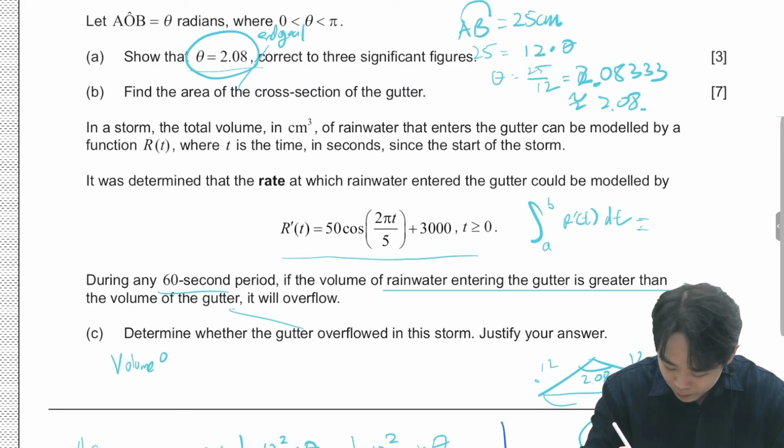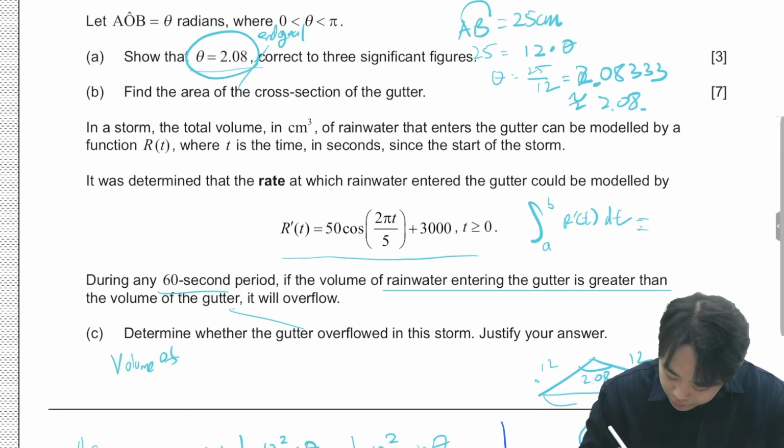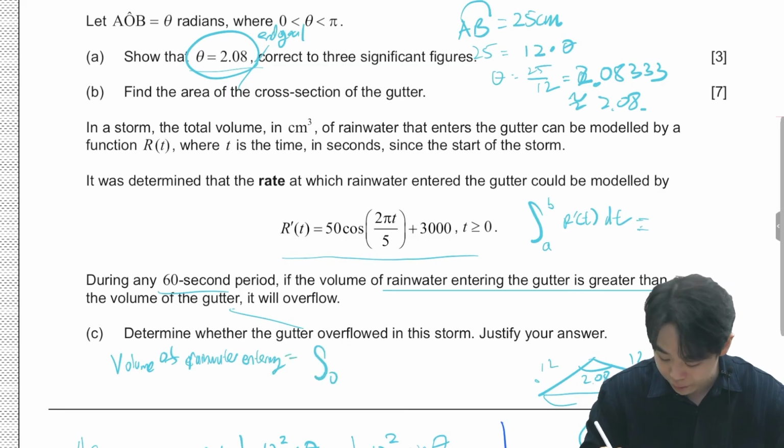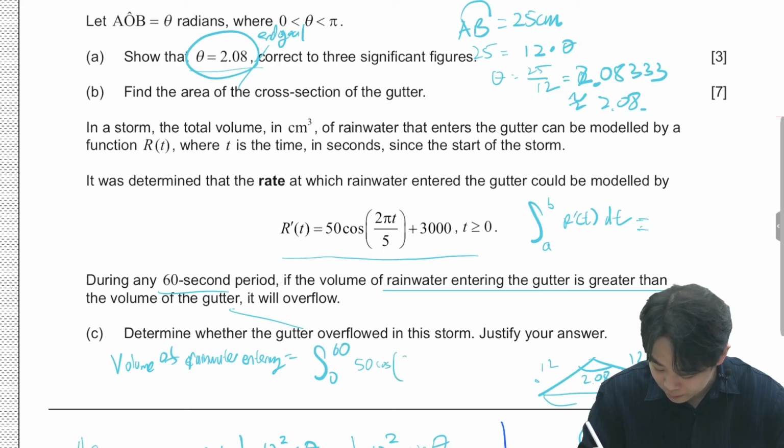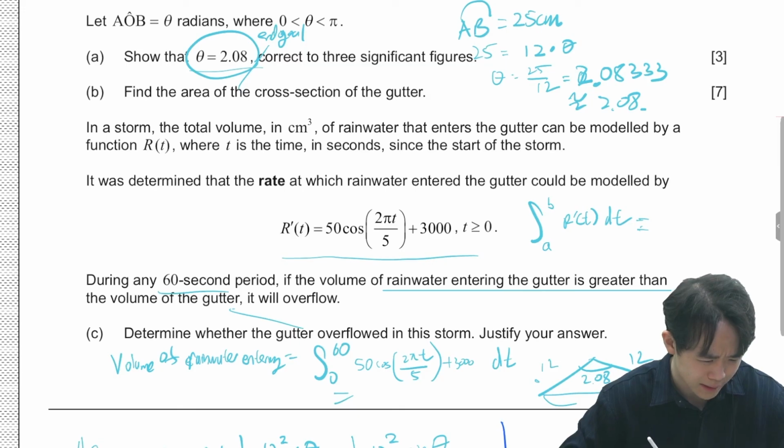So the volume of incoming water, right? So the volume of rainwater that entered is going to be integrating from 0 to 60 this full expression, 50 cosine of 2 pi t over 5 plus 3,000, right? And then we do dt, right? So let's try to find out what that's going to give us.